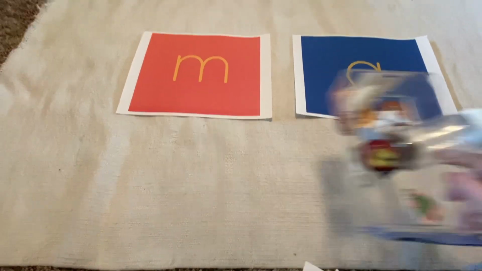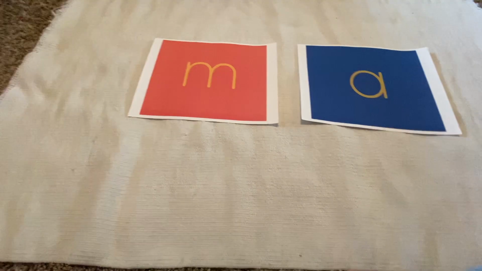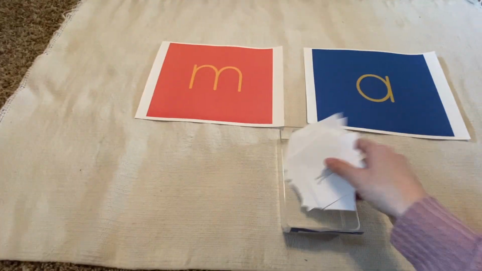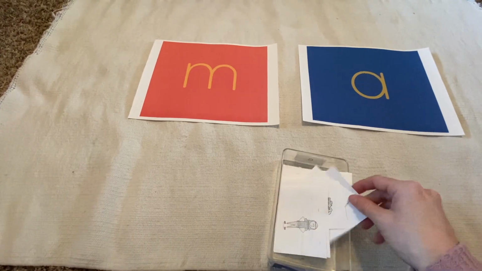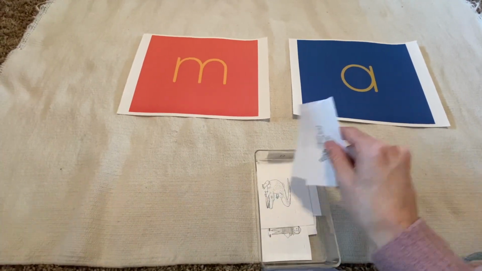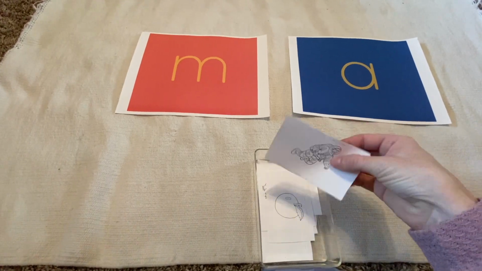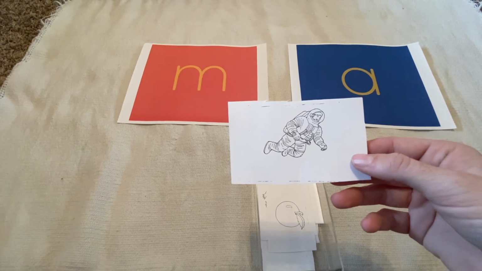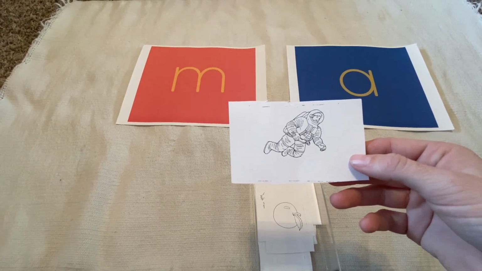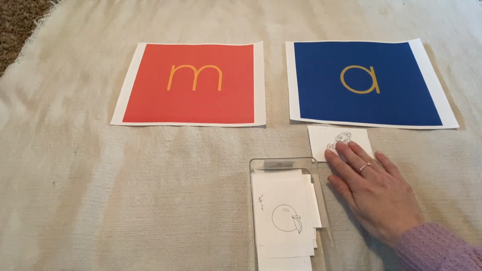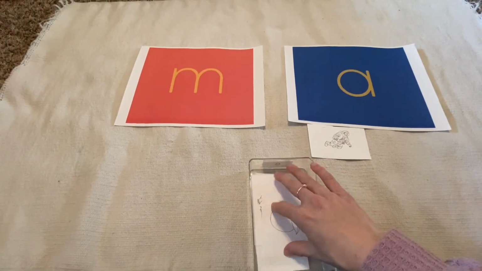So these are the objects. I will show you with the pictures, since you will be using pictures at home. I'm going to shuffle these up. Astronaut. Astronaut starts with ah. Astronaut.